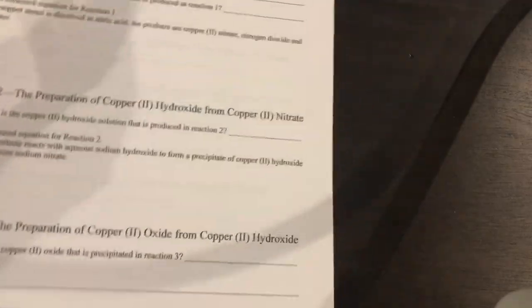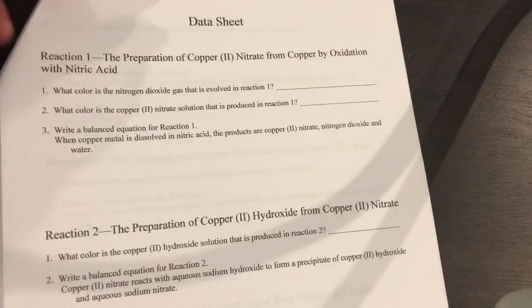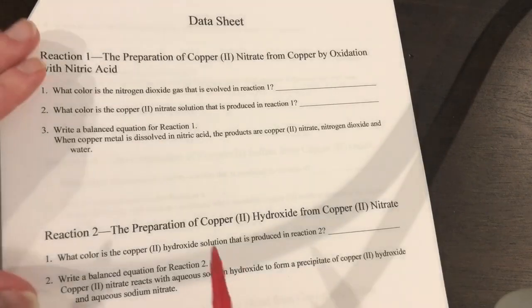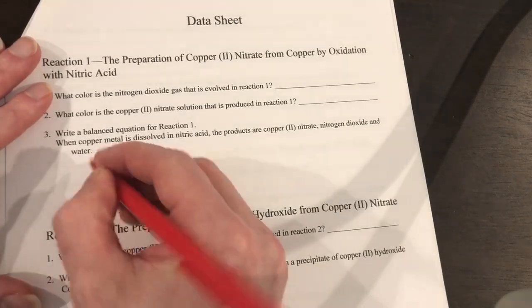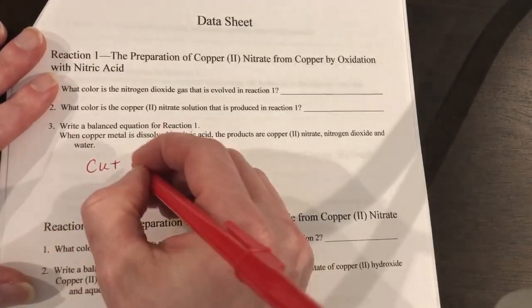Okay, so I'm not going to do all of these questions because I've pretty much already answered these. What color is the nitrogen dioxide gas that's evolved in reaction number 1? Well, it was brown. Okay. What color is the copper 2 nitrate solution that is produced in reaction 1? It's a light blue. Okay, so when we go to do our reaction, it says we're going to take copper metal and I'm going to react it with nitric acid. Okay.